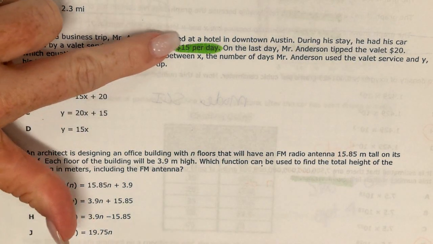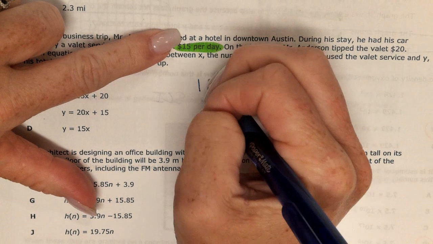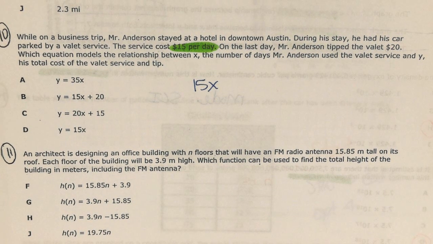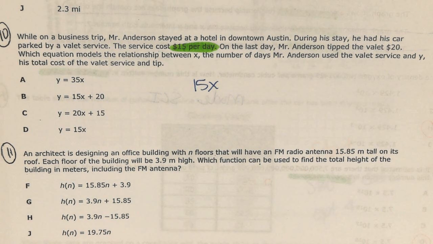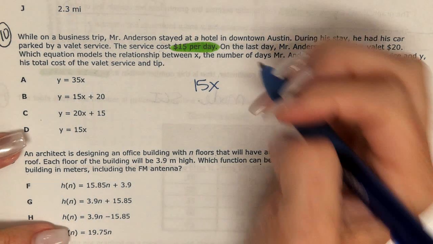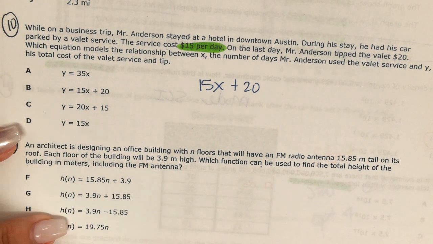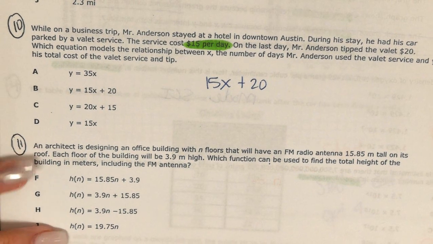That means the 15 gets the variable. On the last day, Mr. Anderson tipped the valet $20. Is he going to keep tipping $20 every time, or is that a one-time thing? So that is a one-time thing. Which equation shows this? B.